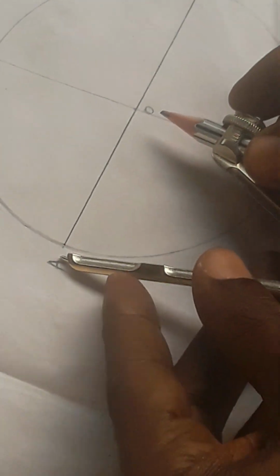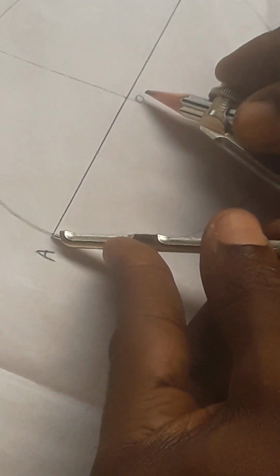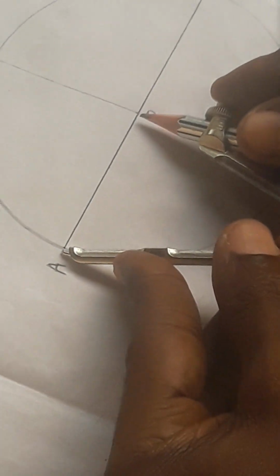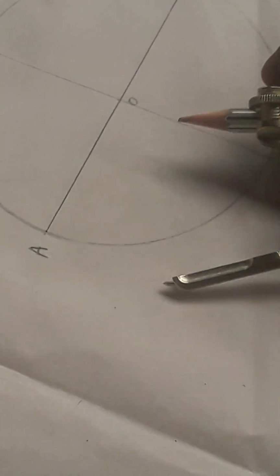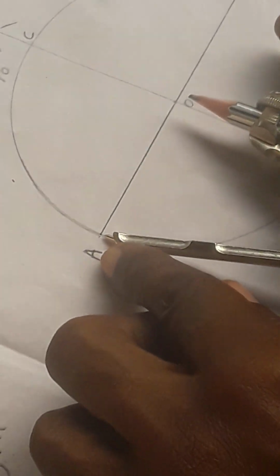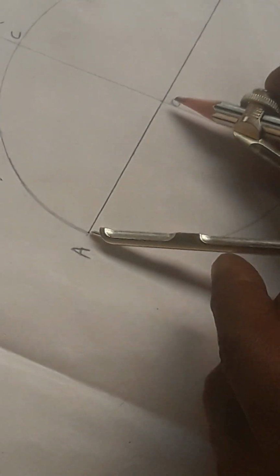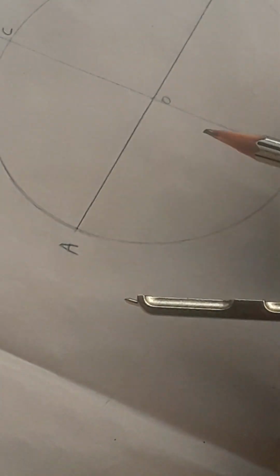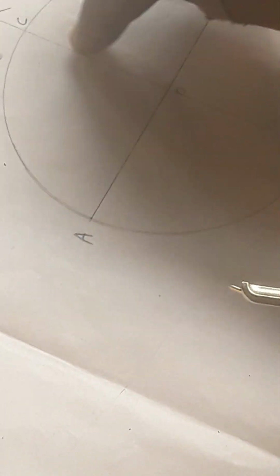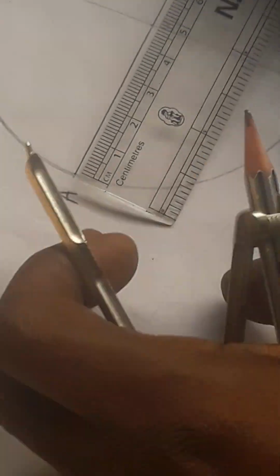Are you seeing the radius of the circle now? Can you remember what you said about the radius of the circle? If you have forgotten, you can still go back and use your ruler. It is the distance from this point A to point O. The distance from A to O is the radius of the circle. Remember I told you what a radius is: from the center of the circle to any point on the circumference. So the distance from A to O is the radius, which we measured as 5 centimeters, right?